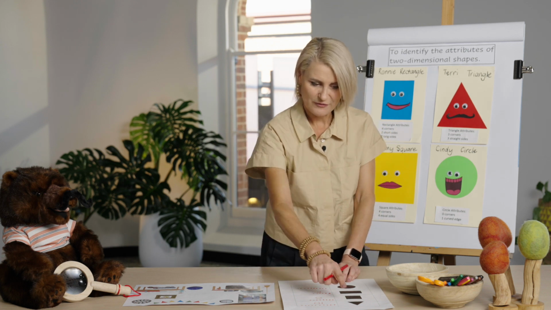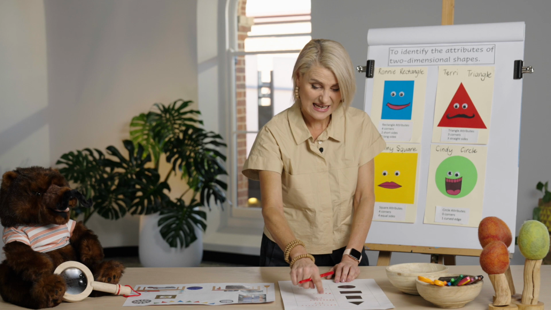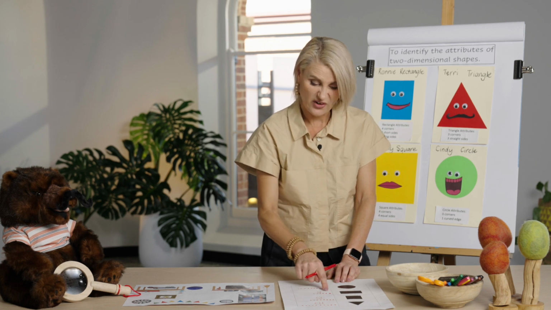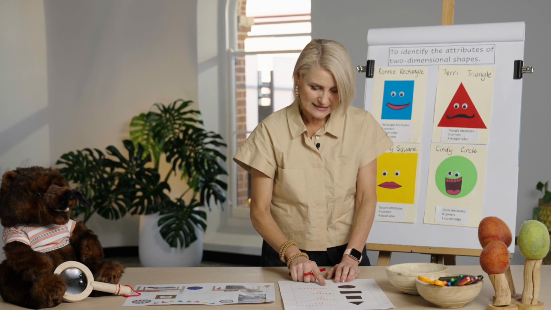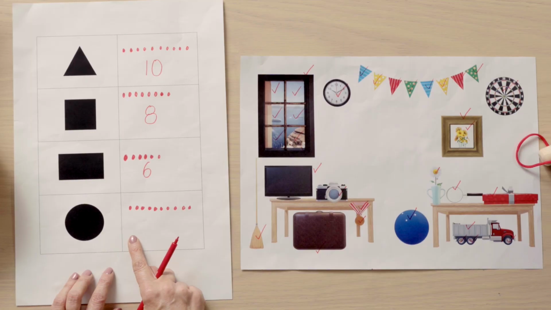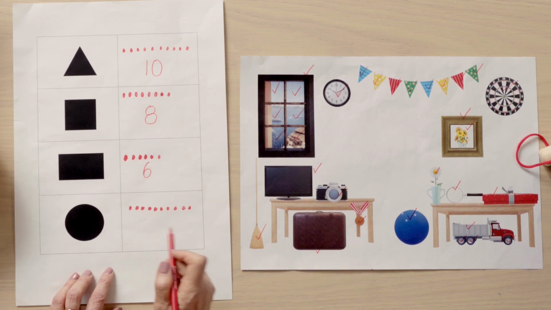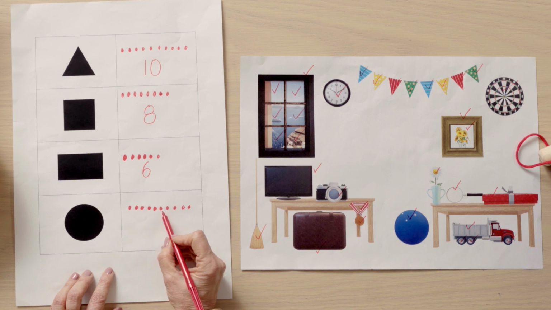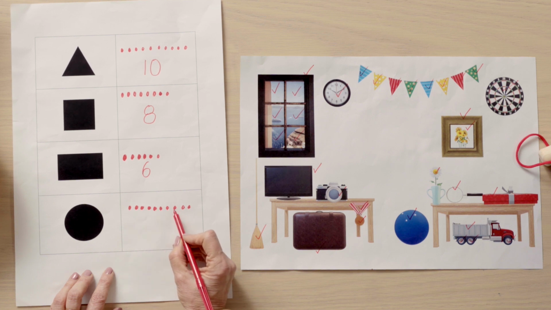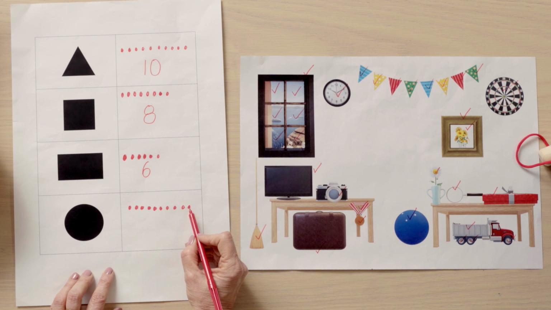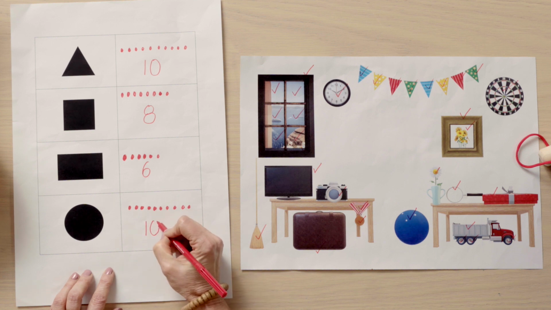Whew, so far, we've got triangles, we've got 10, we've got 8 squares, we've got 6 rectangles. Ooh. What's your prediction? Do you think this is going to have more or less than 10? Let's see. 1, 2, 3, 4, 5, 6, 7, 8, 9, 10. They're equal. They're the same.